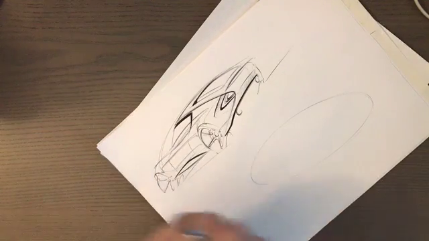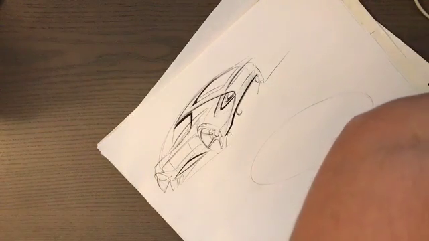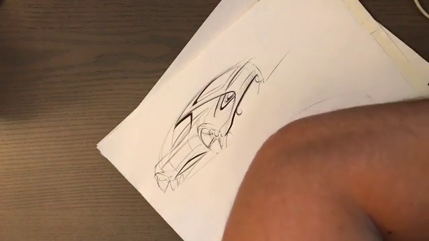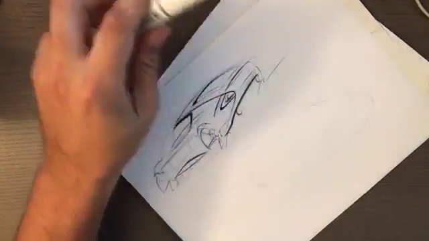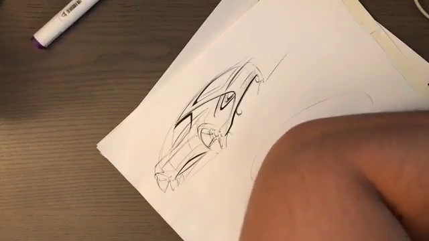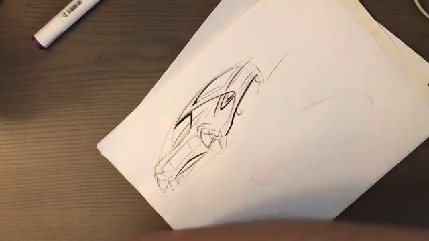Alright, let's pick some markers. I think I'm gonna take these that I had in my last sketch. I know it might have been this one, not sure. Deep violet, or it was this one, I can't remember.